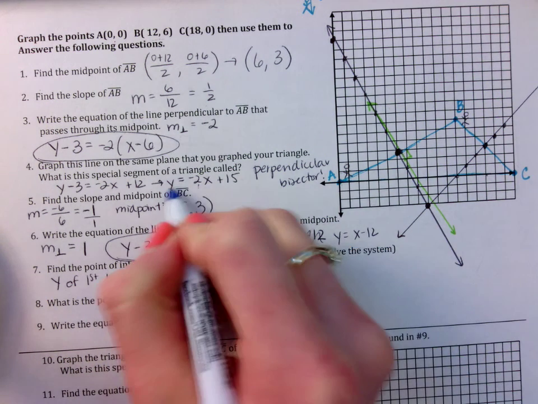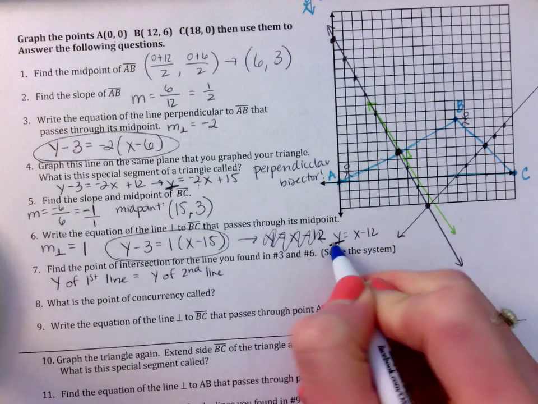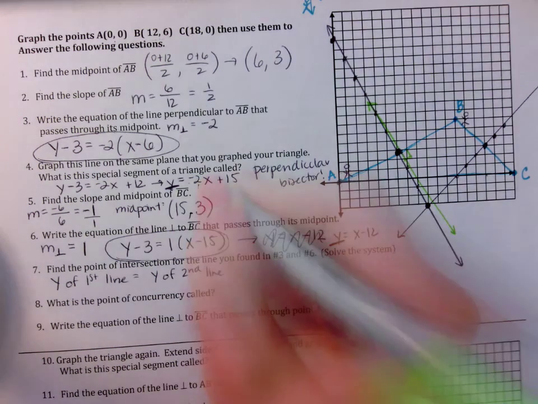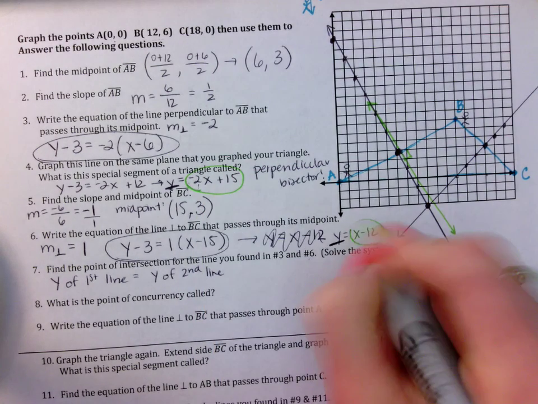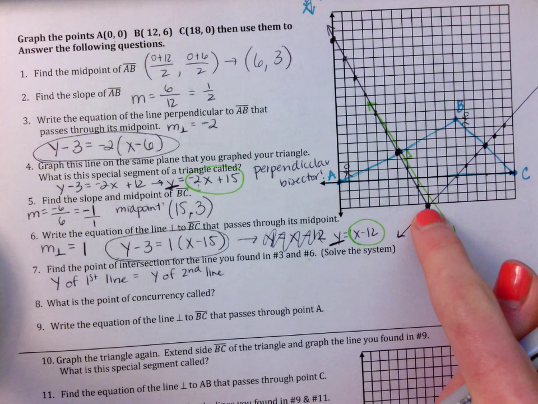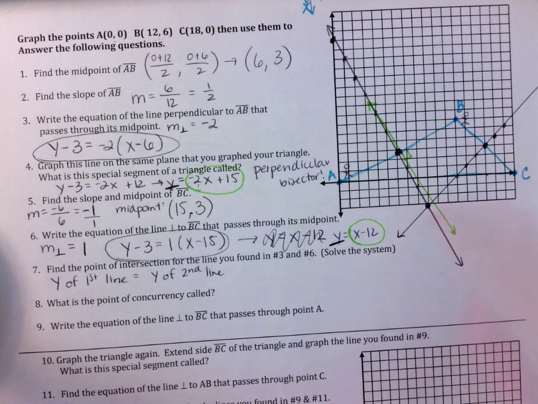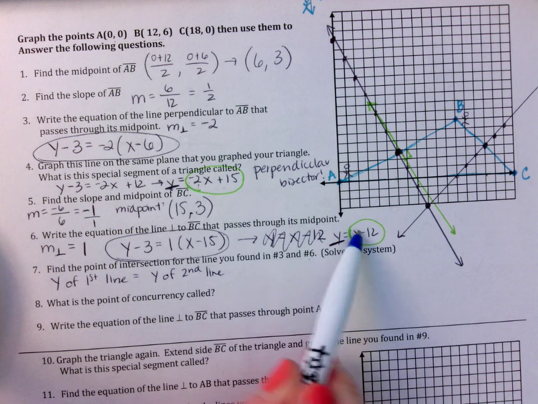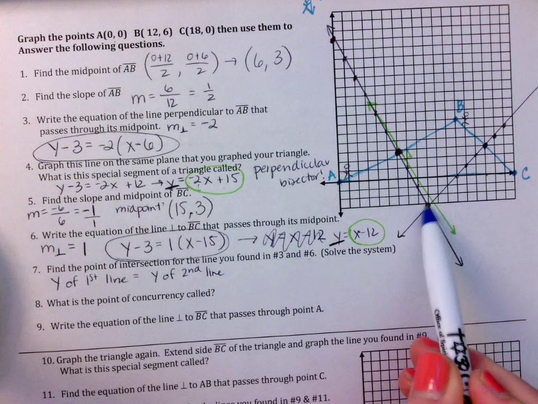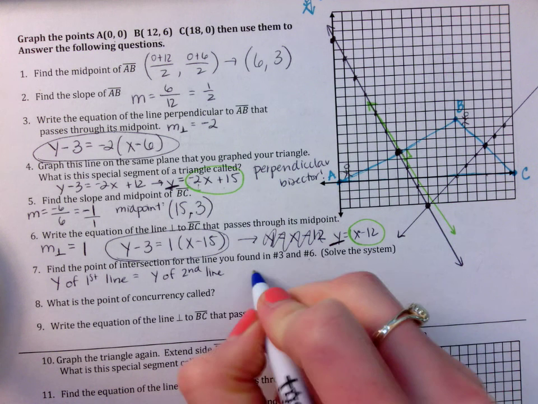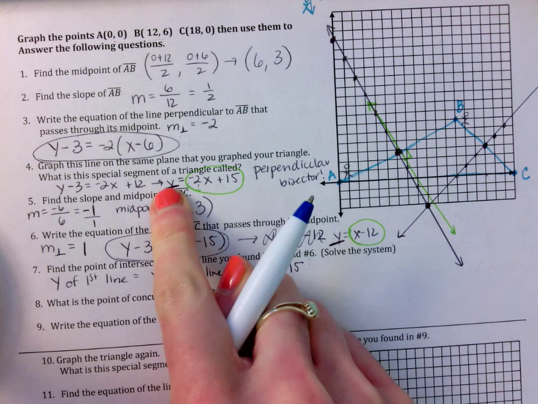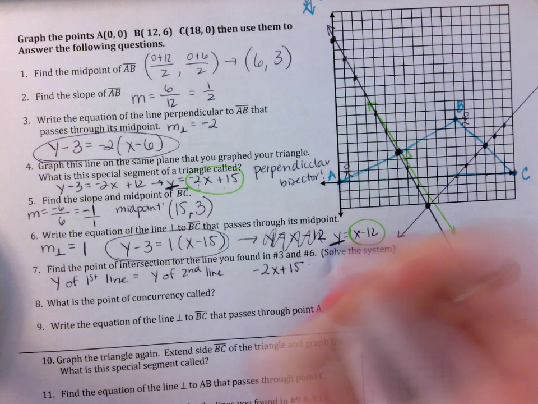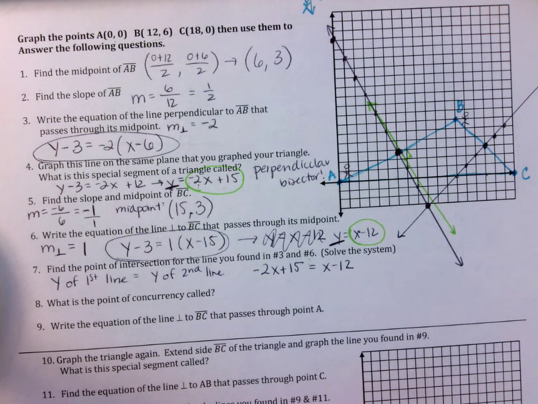So if this y is equal to this y, then this expression, in green, has to be equal to this one only at the point they intersect. If that's confusing, we can go over it next time I meet with you. But I think you'll see in a second, there's going to be one value for x that will make this intersection point happen and their y equal. So I'm going to set -2x plus 15, that's what the y value is, equal to the y value over here, x minus 12. We're simply going to solve.